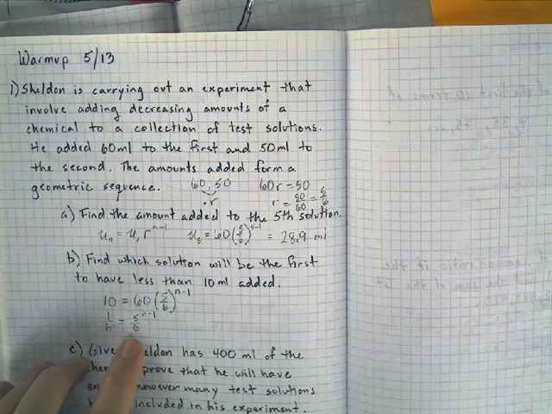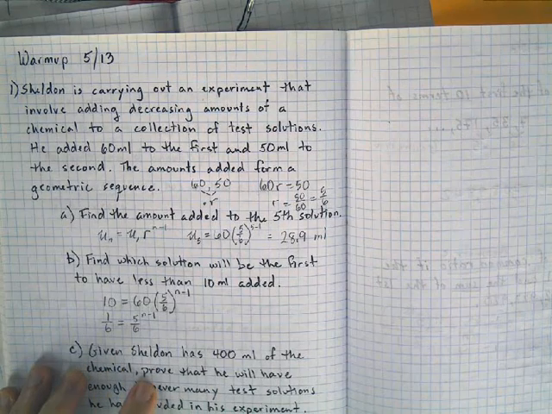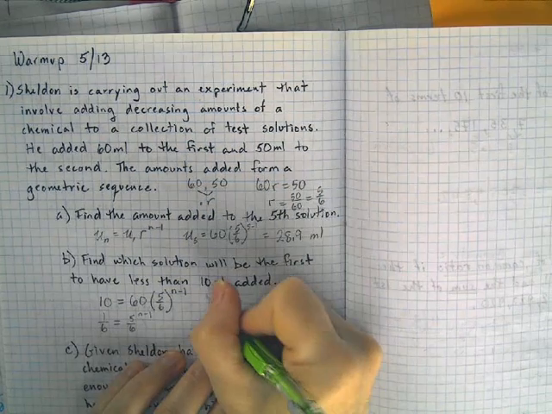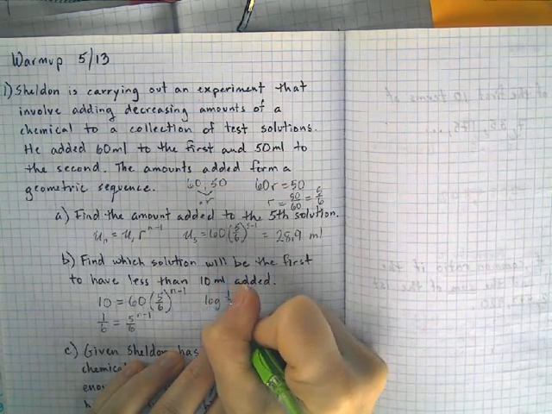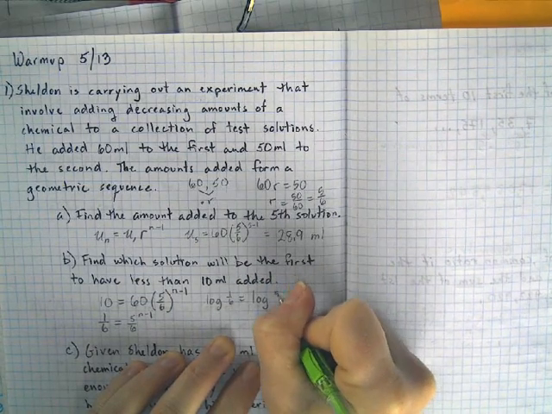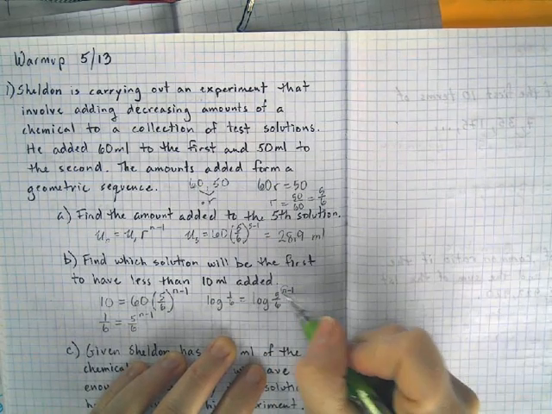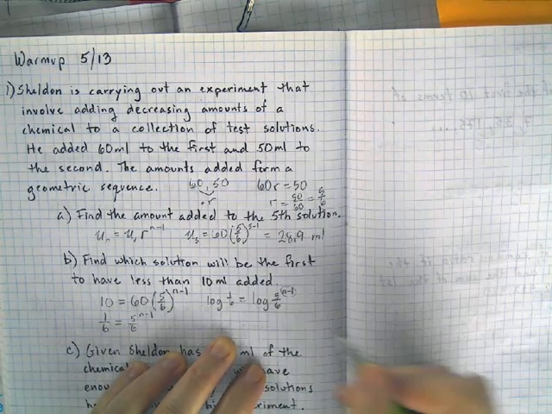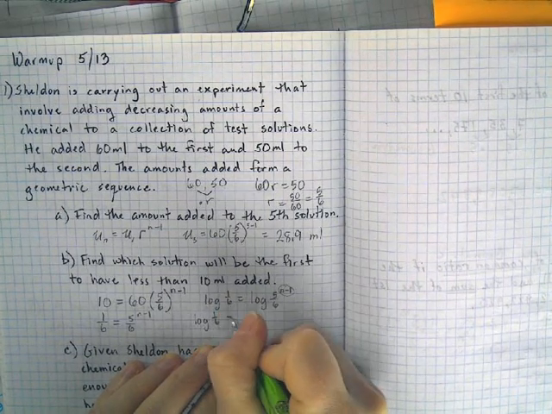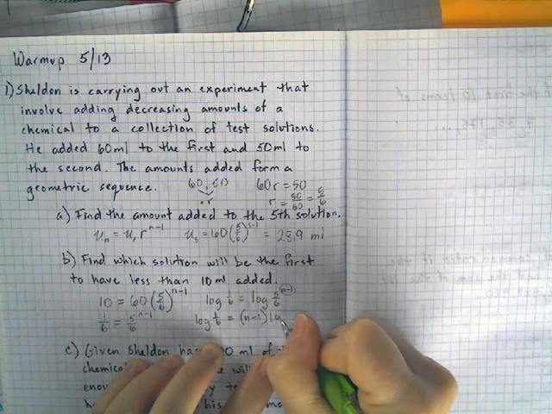Now I have this issue. My variable is in my exponent. So to get that down, I can use logarithms. So I'm going to take the log of both sides. I'm going to take the log of 1/6 and the log of 5/6 to the n minus 1. Now I can use my power rule, and I can bring the n minus 1 in front. So I've got log of 1/6 is equal to n minus 1 times log of 5/6.